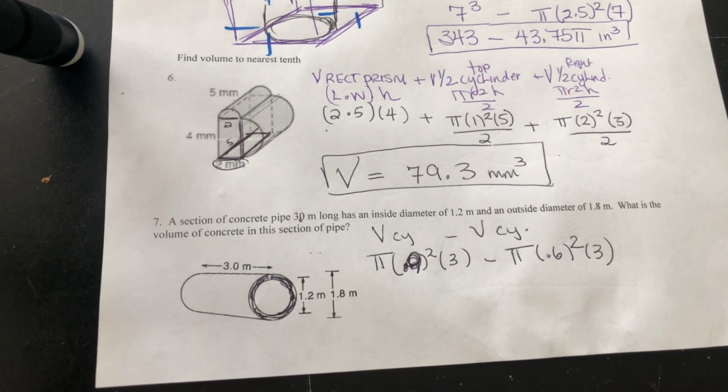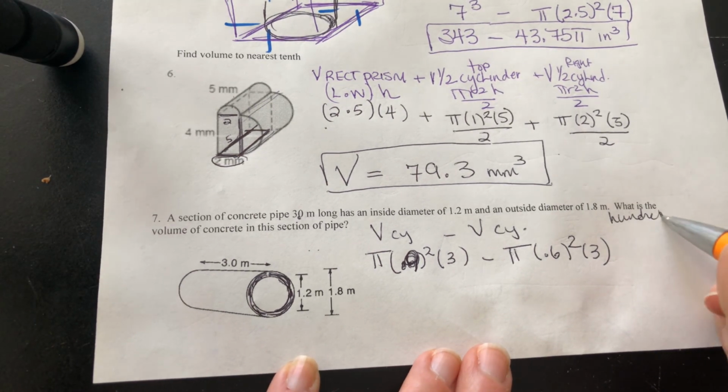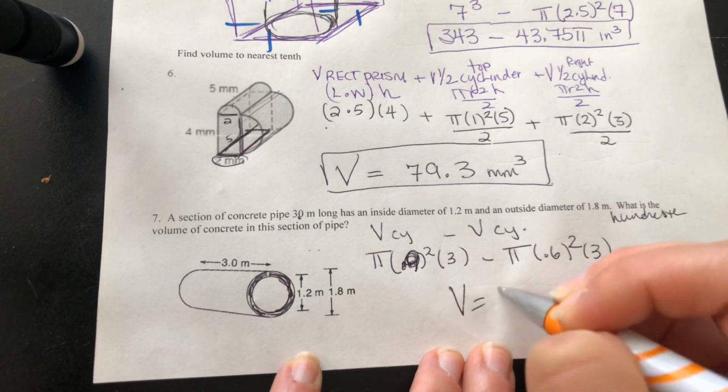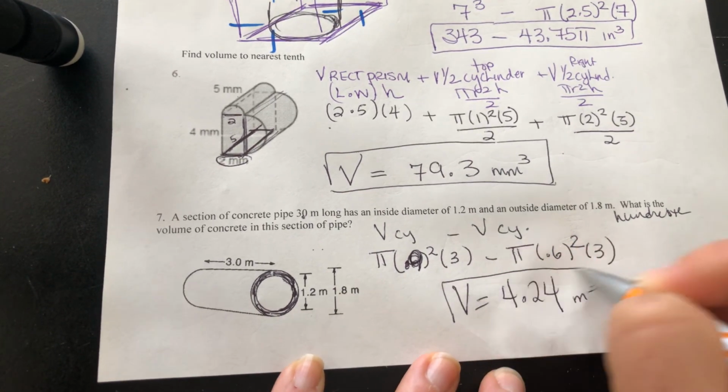And let's put it all in our calculator. Pi times 3 minus pi. Make sure I did my work correctly, so I'm doing it again. Good. Okay, for this one, let's just round to the nearest hundredth. And here is your volume, 4.24 meters cubed.